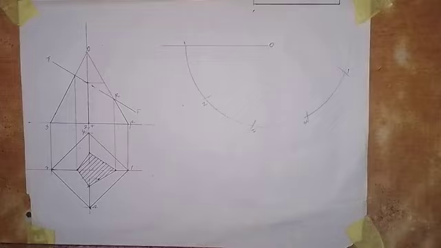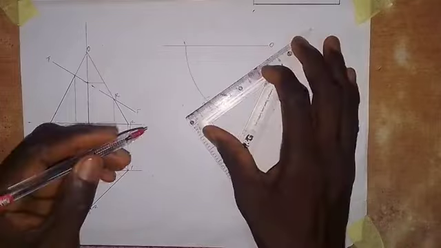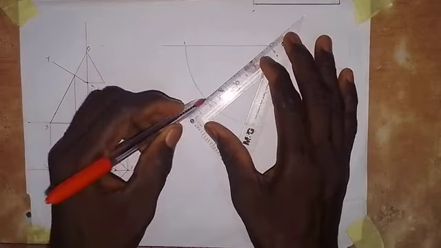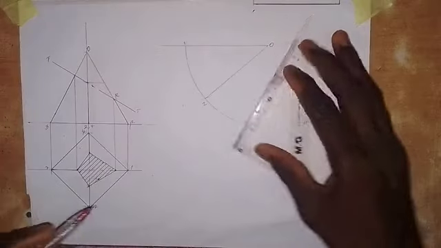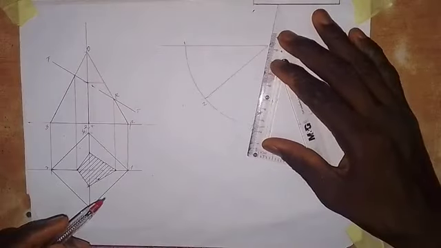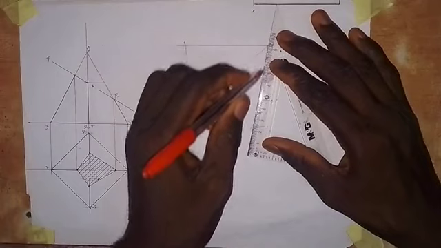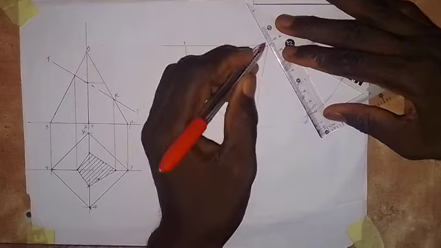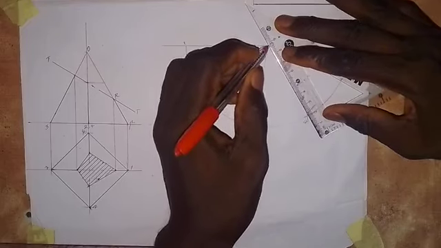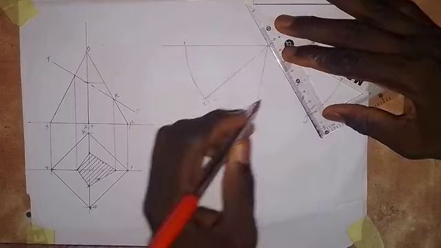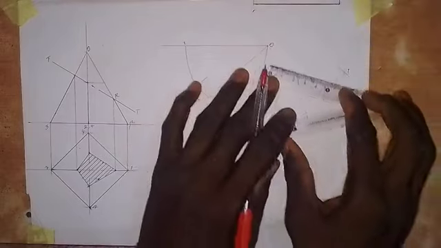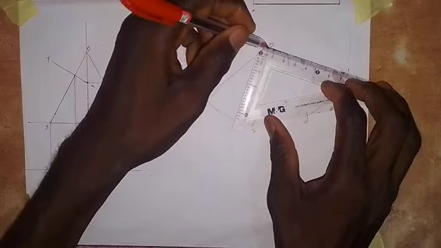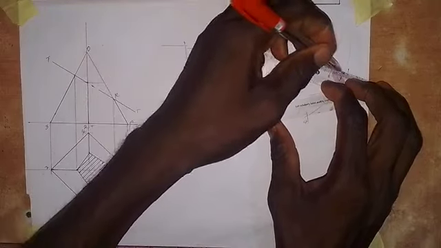The next thing that we are going to do is join these points together. So join this point 2 with point O here. Then we join point 3 with point O here. Then we join point 4 with point O. Then point 5, we join it with point 1 here, and we join it with point O here.